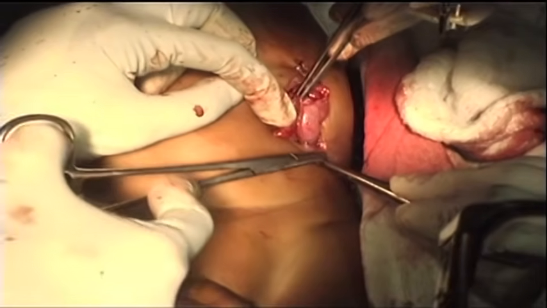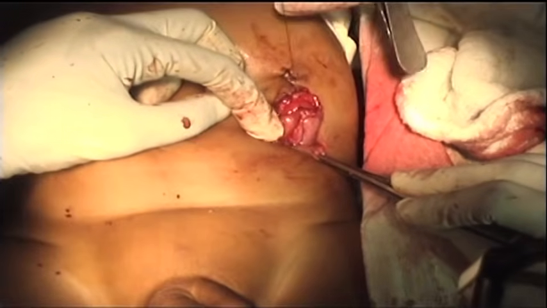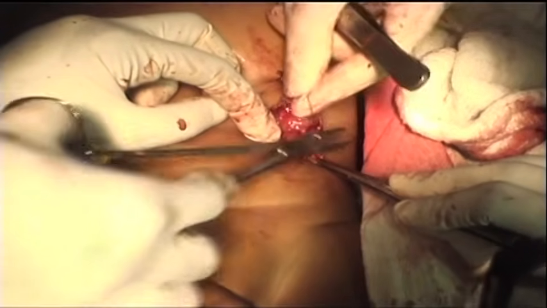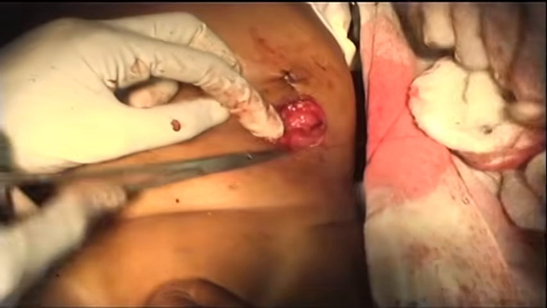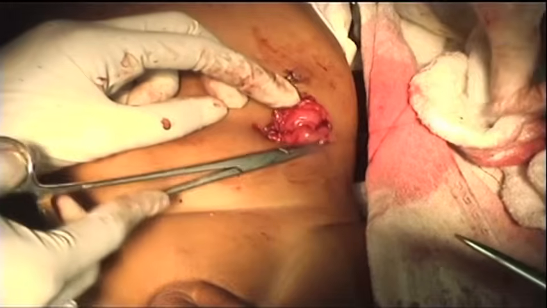So this is my resident making a thorough job of fixing the colostomy to the underlying muscle, after which she'll put in the mucocutaneous sutures to form the colostomy.